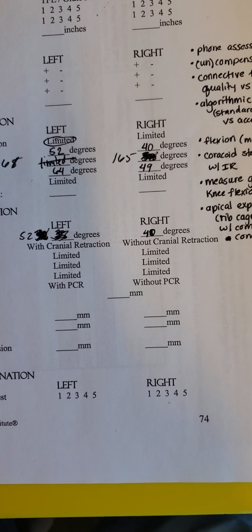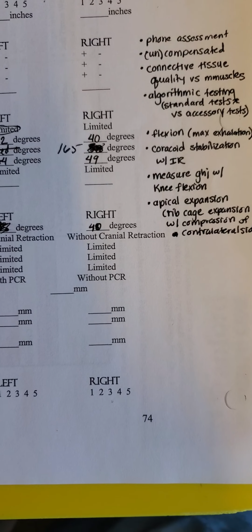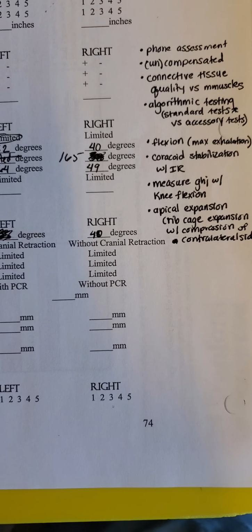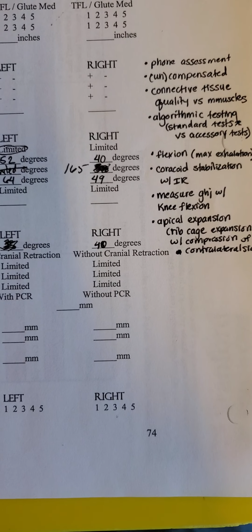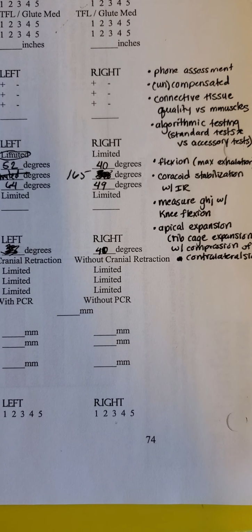We also talked about overhead flexion of the glenohumeral joint, and that having the person maximally exhale will change the range of motion or value that we get overhead.